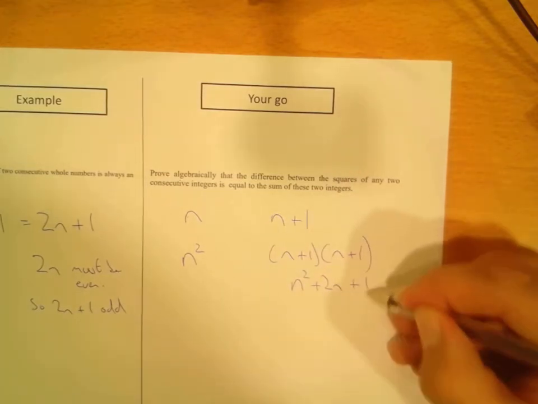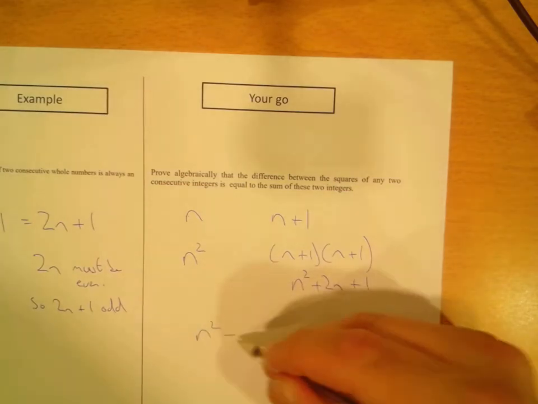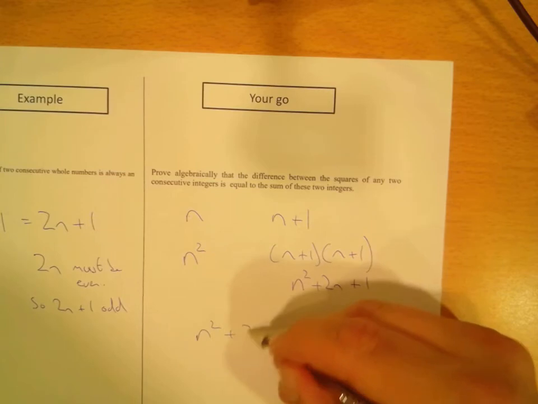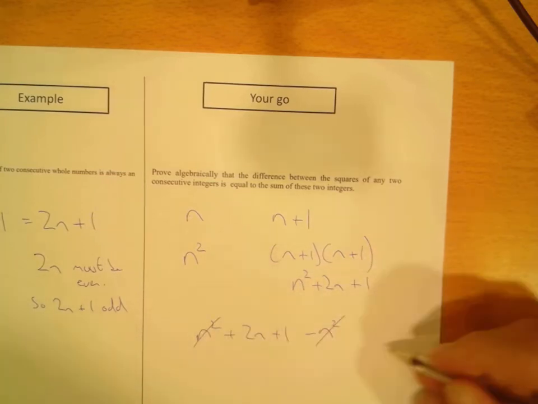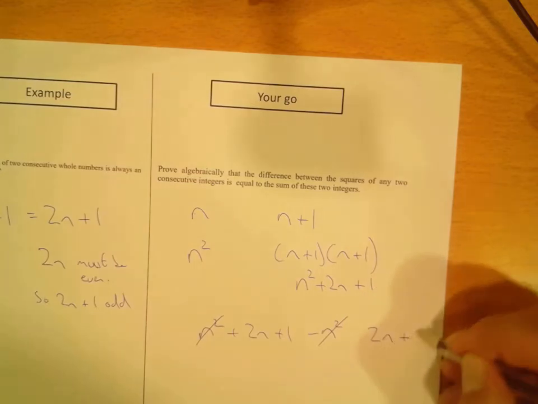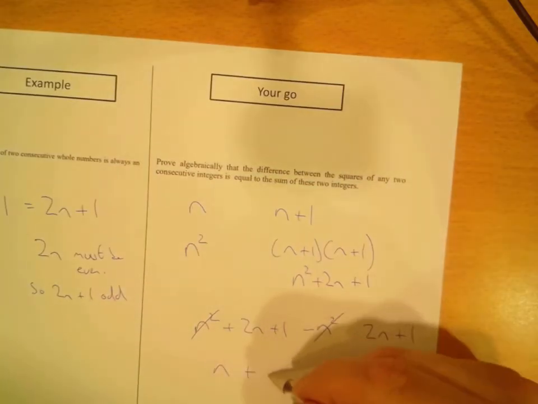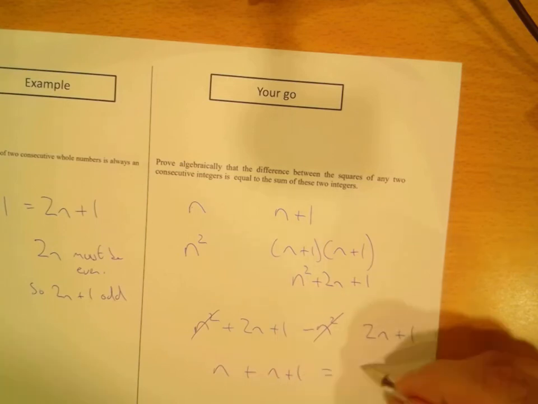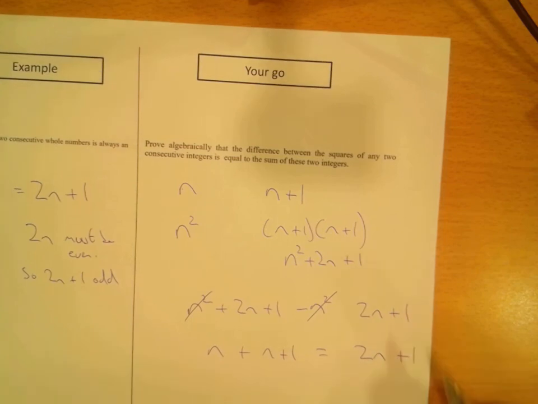So the difference between these, n squared plus 2n plus 1 minus the n squared, those two cancel each other out, leaves me with just the 2n plus 1, and the sum of these two, n plus n plus 1, also equals 2n plus 1. Remember, we don't know what the value of n is, but these two values must be the same.